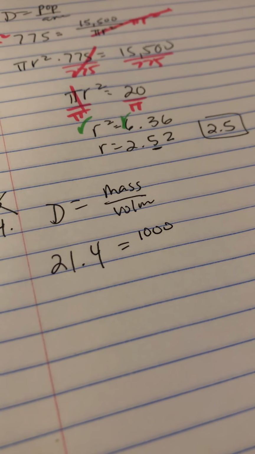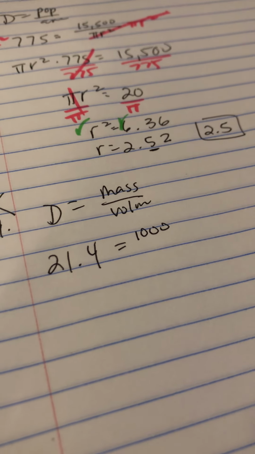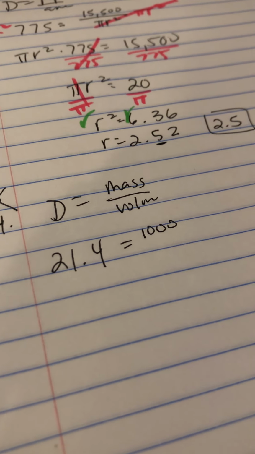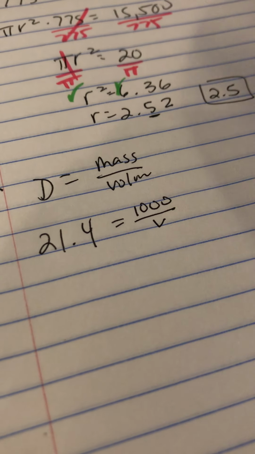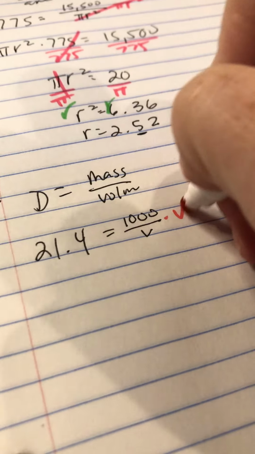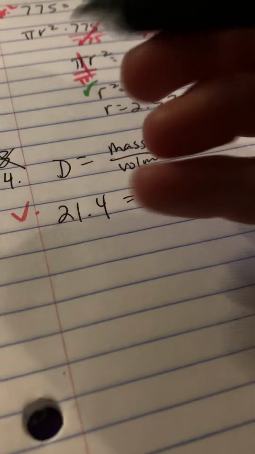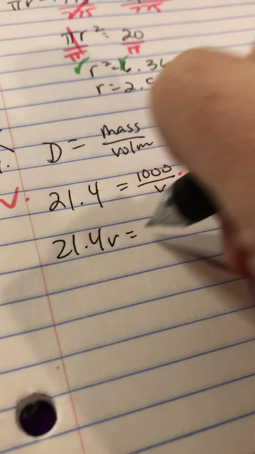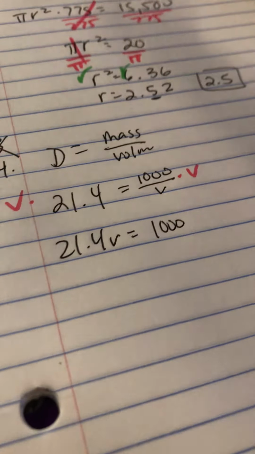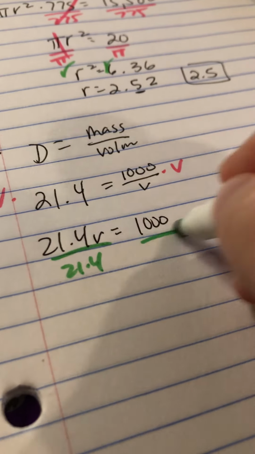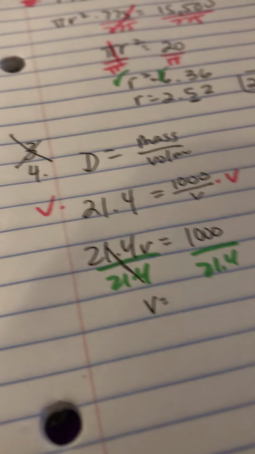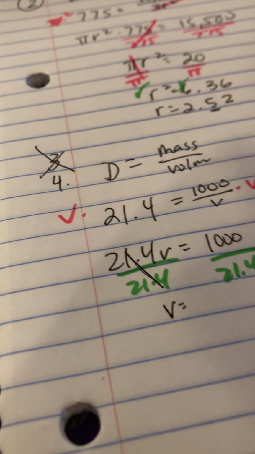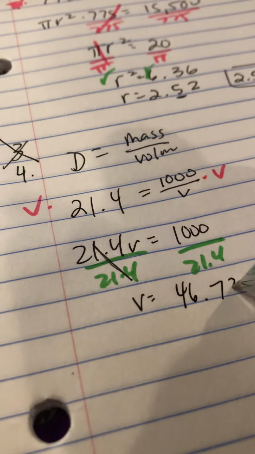It gives us a width and height and wants the length. So basically, let's first find the volume, right? So again, I would have to multiply by volume and get 21.4 V equals 1,000, and then I would divide by 21.4, and so that would give me that my volume is 46.73.